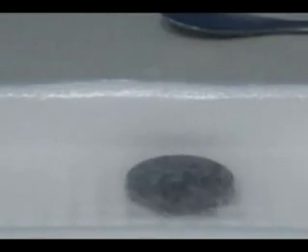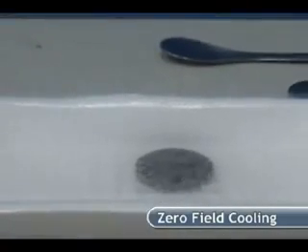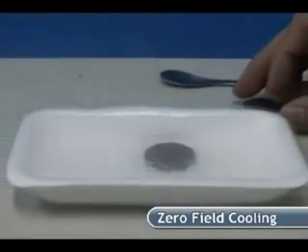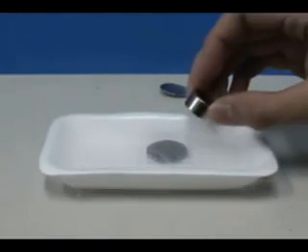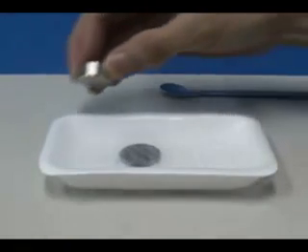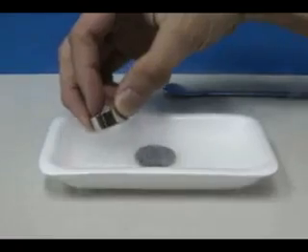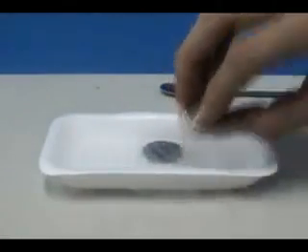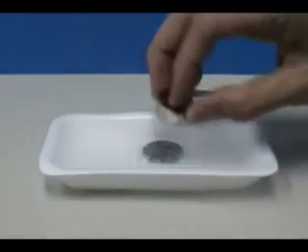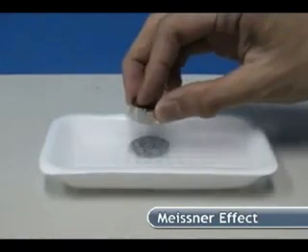In the process of cooling, the superconductor was not placed near a magnet. We call this cooling condition zero-field cooling, which means the superconductor is cooled with no outside magnetic field influence. After the superconductor has established superconducting properties, as a magnet approaches the superconductor, a strange reaction occurs. The superconductor is repelled. This effect is called the Meissner effect.